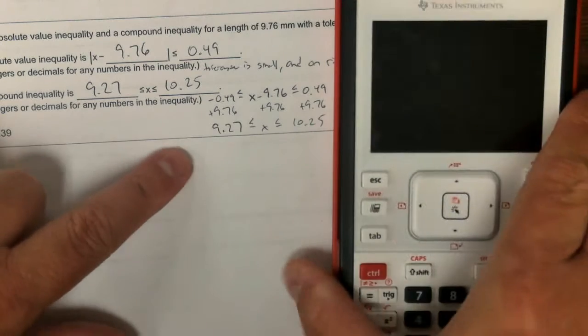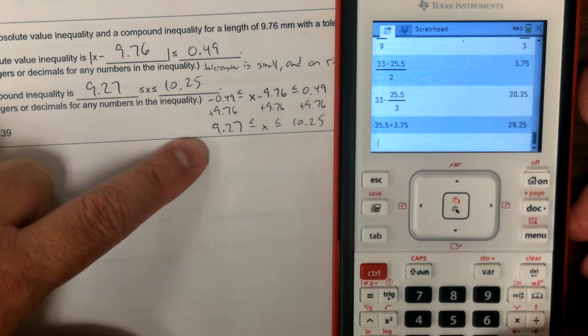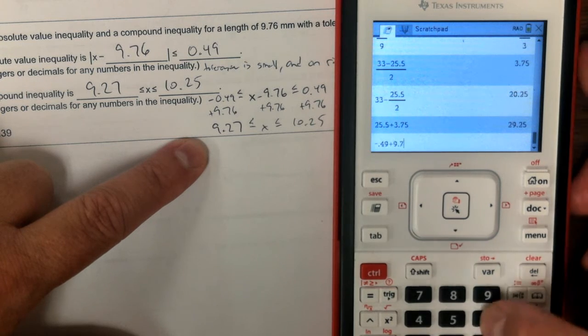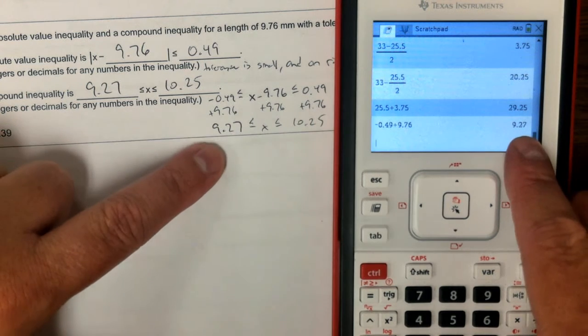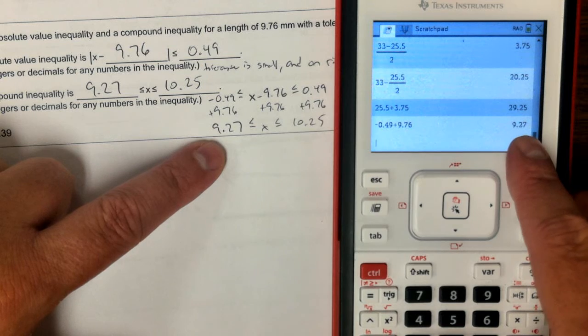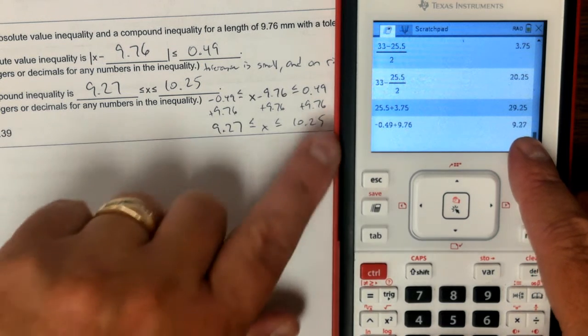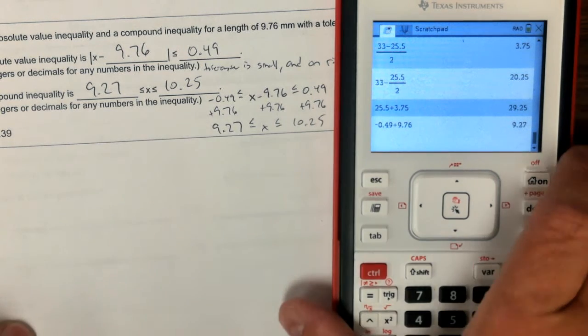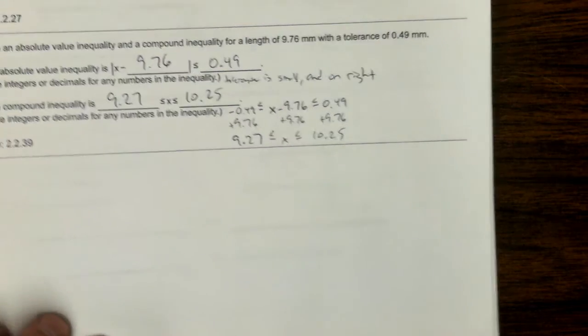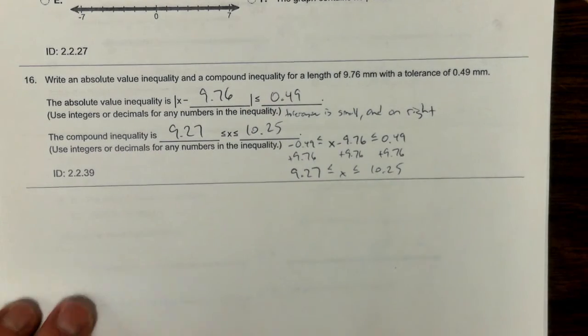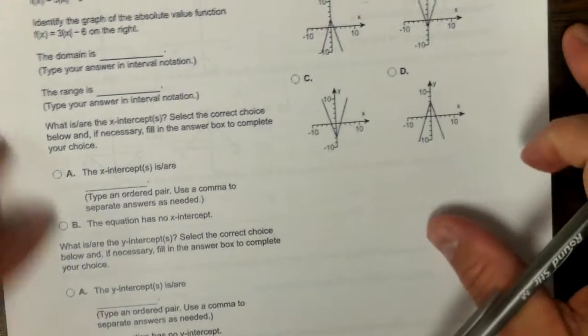So again, if you want to double check, negative 0.49 plus 9.76, that's your 9.27. And then this one is just straight addition, so I'm not going to type that. Alright, number 17.